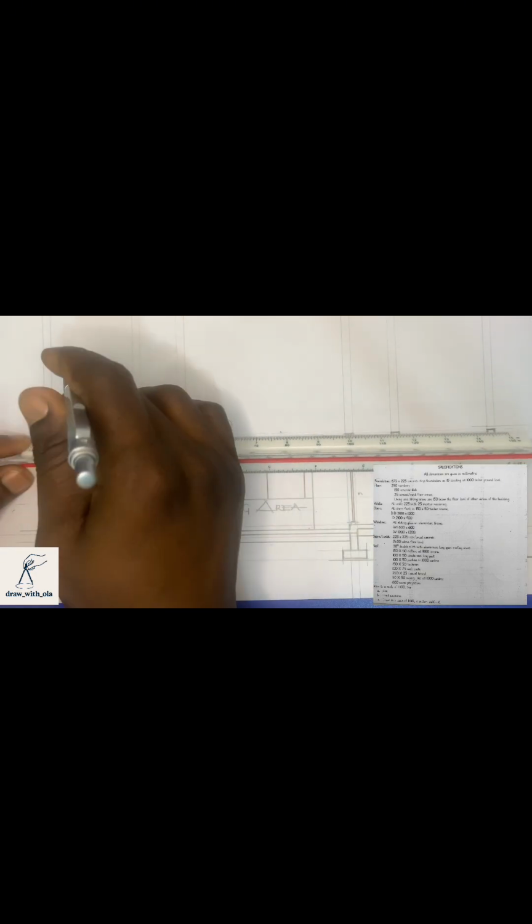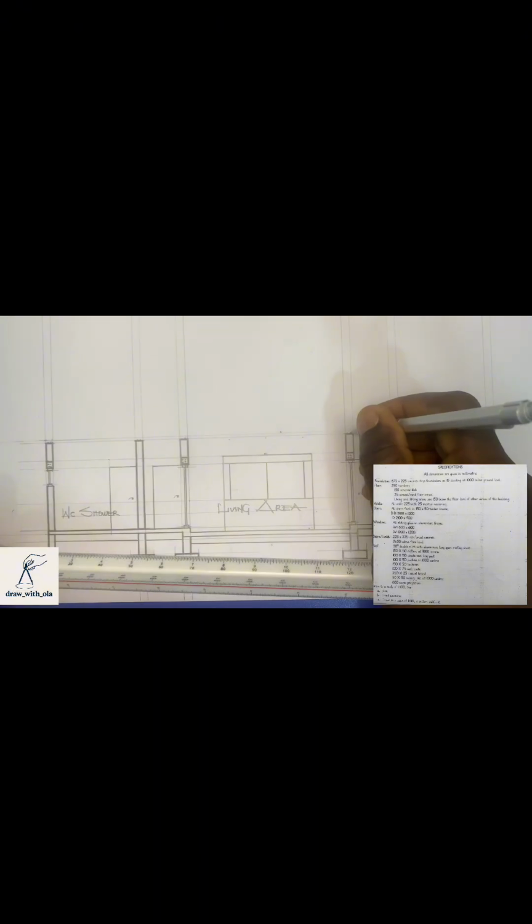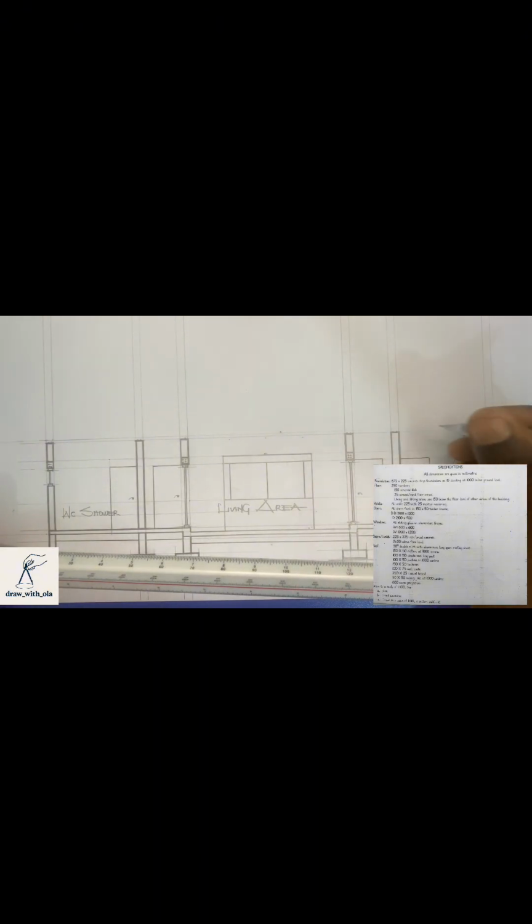Okay, so 100. 100 by 75. So this is it. This is our wall plates.